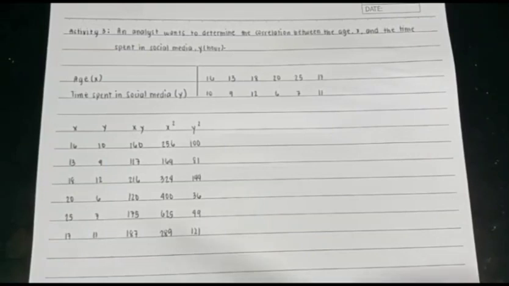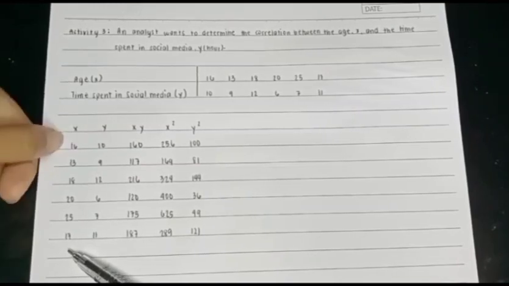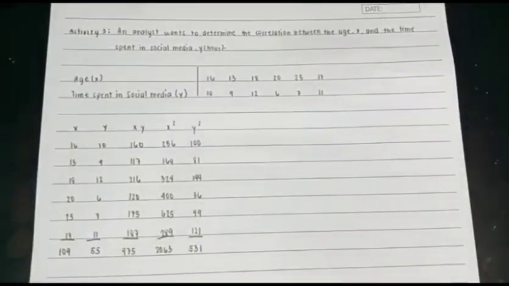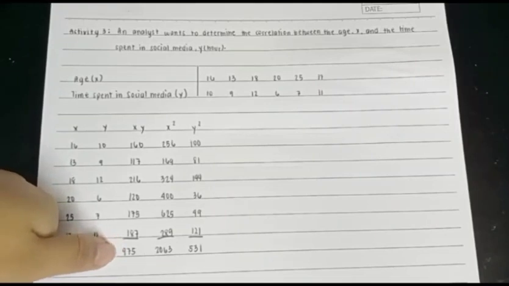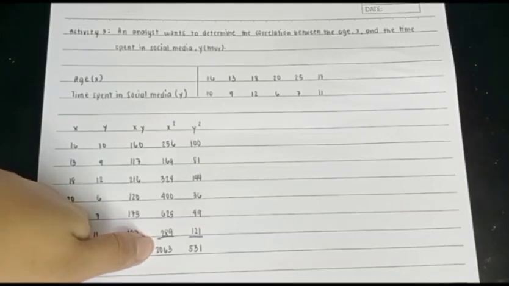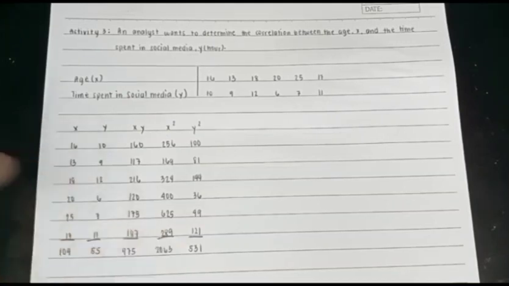Pwede na tayo mag-proceed sa pagkuha or pag-compute ng summation ng each column. Starting sa x, ang gagawin lang natin is ipag-add lang natin itong lahat para makuha natin ang summation ng x. And ganun din sa iba. And here's the summation or sum of each column. The summation of our x is 109, and for our y is 55, and for our xy is 975, and for our x squared is 2063, while our y squared is 531.